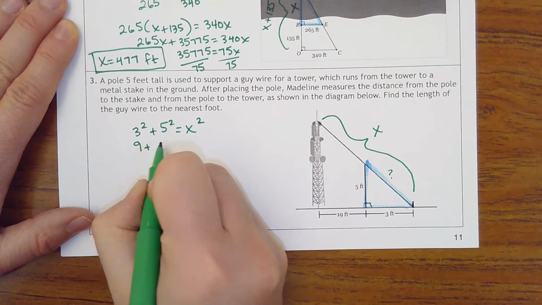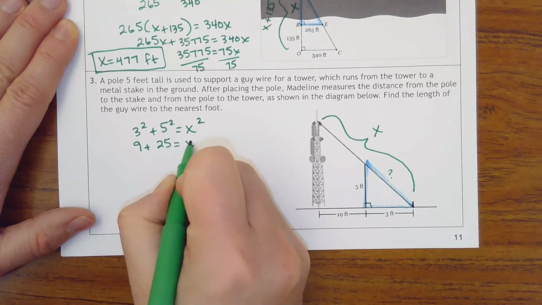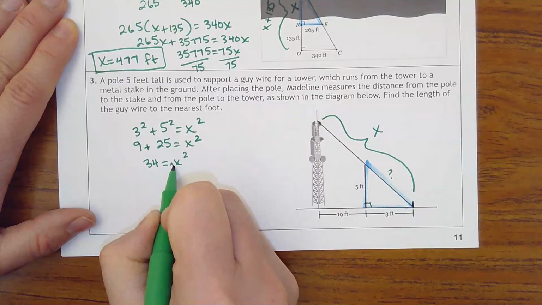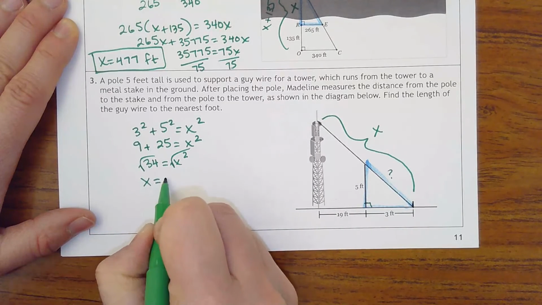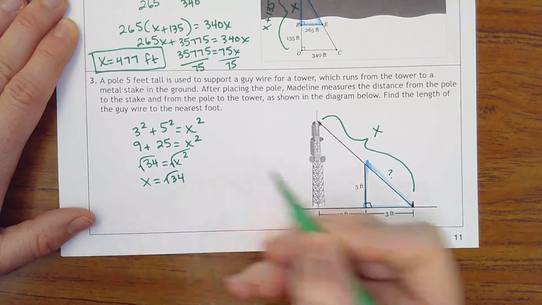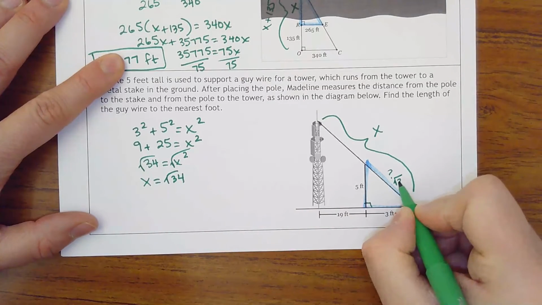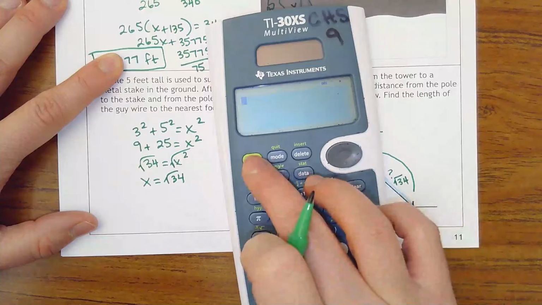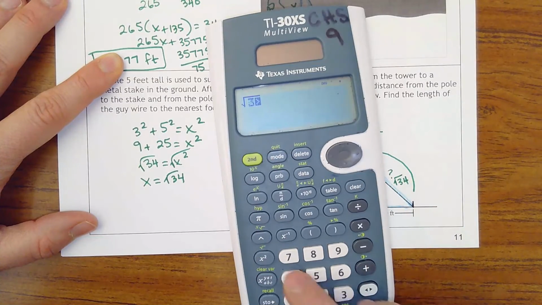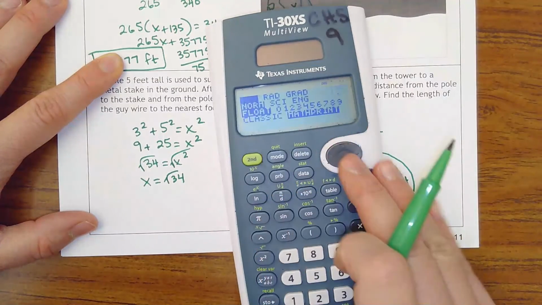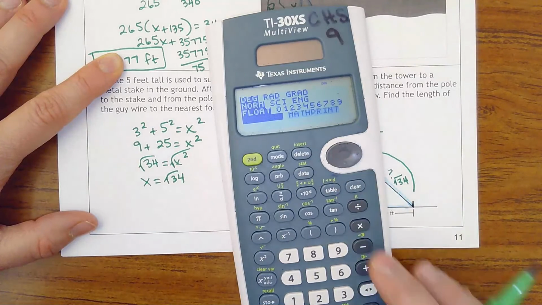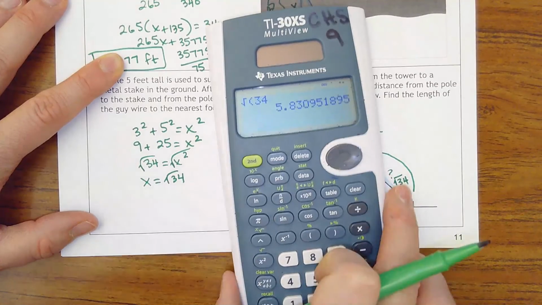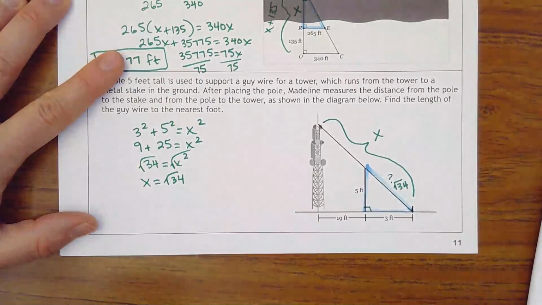That would be 9 plus 25, and that would be 34. Square root of 34. I would honestly just leave it like that. You could go ahead and put it on your calculator. If you have a calculator like this, it needs to be in classic mode. You can see that it's a decimal, but I'm just going to keep it like this for now.